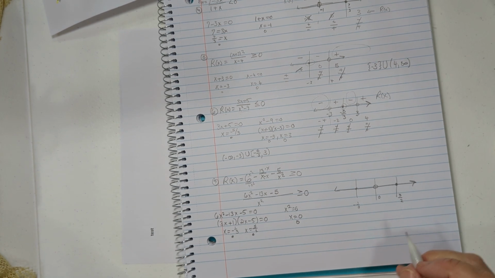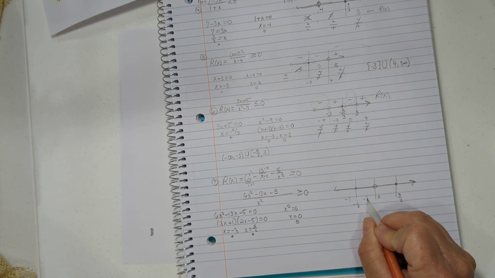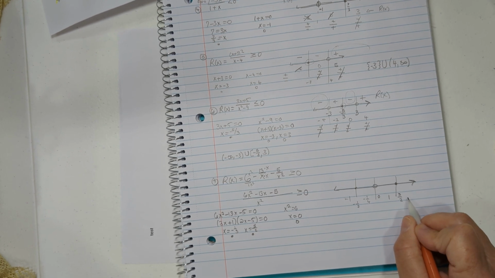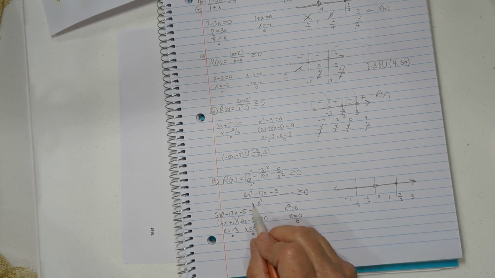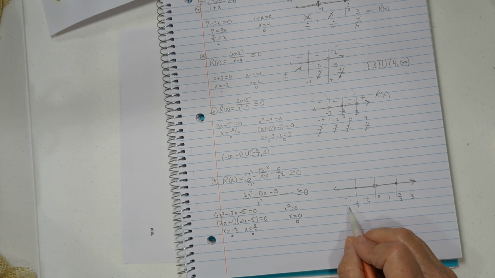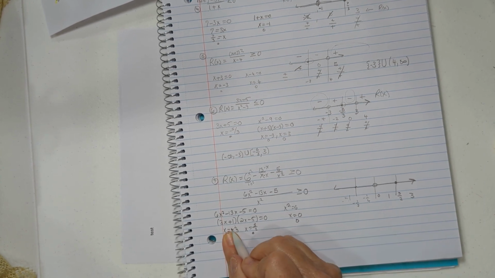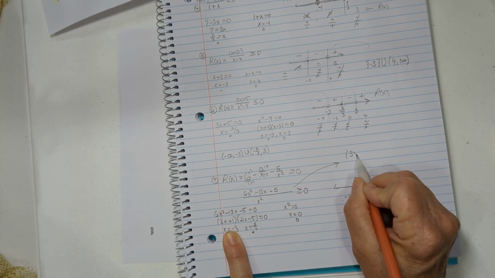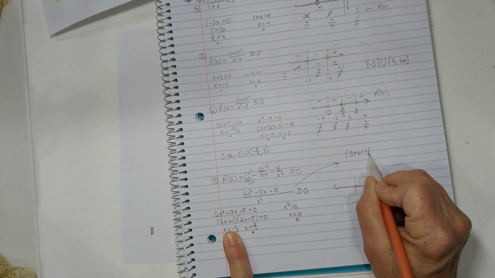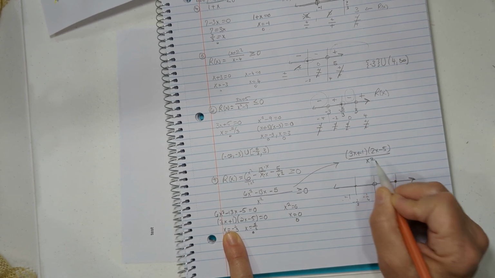Then you will pick some test values. I'm going to pick negative 1. I'm going to pick negative 1/4. I'm going to pick 1, and I'm going to pick 3. I'm going to plug these values into r of x. If you look up here, I rewrote my numerator into 3x plus 1 times 2x minus 5. You do not have to do it this way, but I find this easiest.